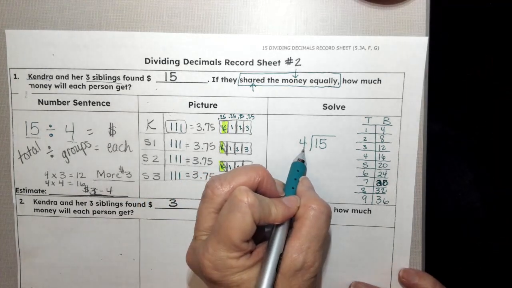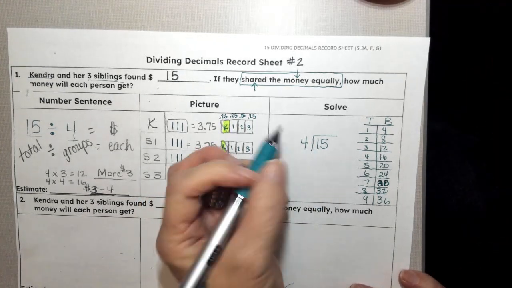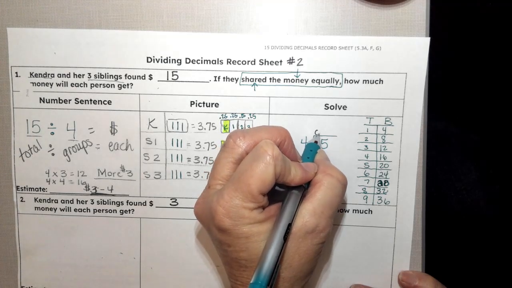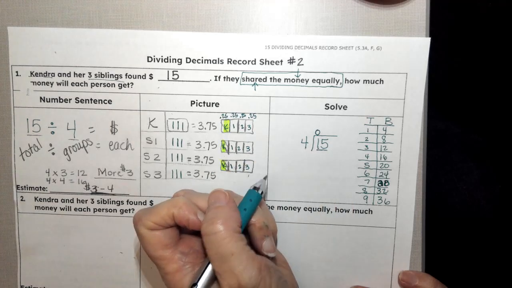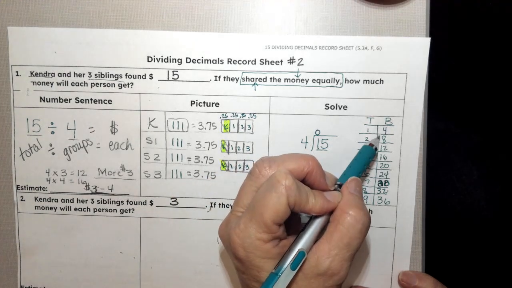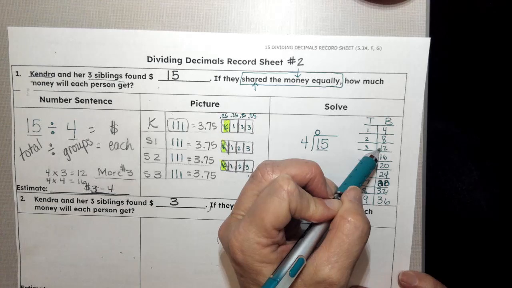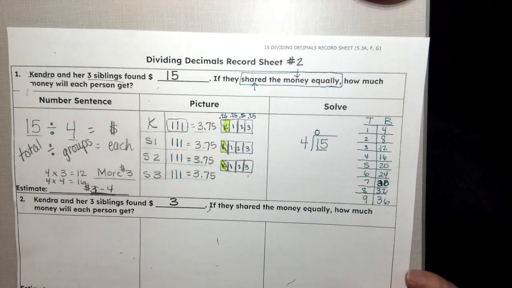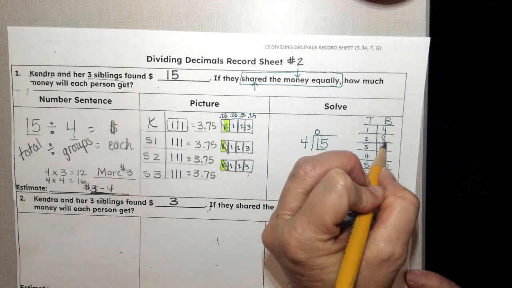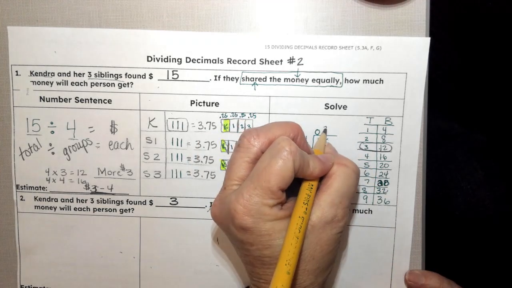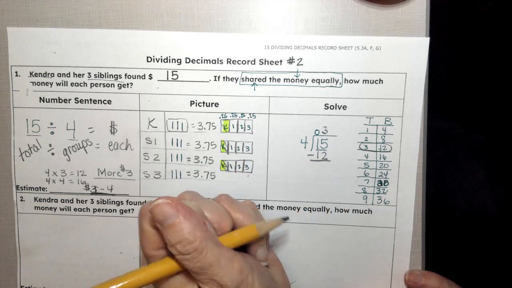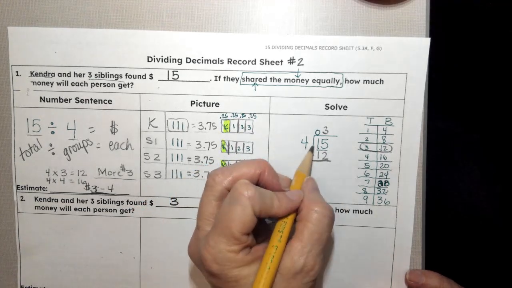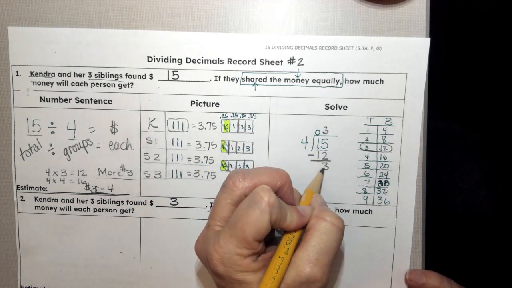So how many groups of 4 are in the number 1? Well, there are 0. How many groups of 4 are in the number 15? So I scan and I look and I get as close to 15 without going over, and I see that I have the number 3. 3 groups of 4 gives me 12. So I'm going to record that down. Now I'm ready to subtract. 15 minus 12 is 3.